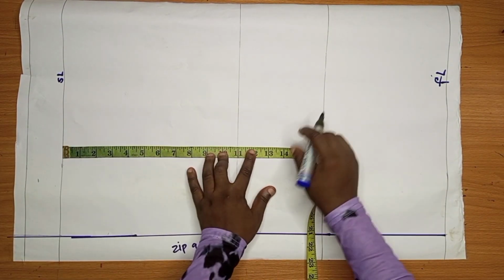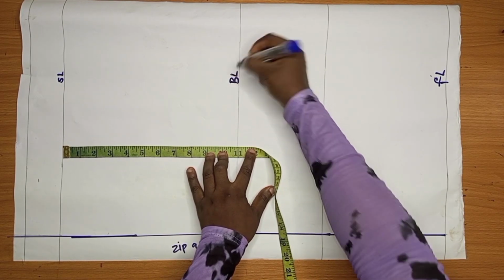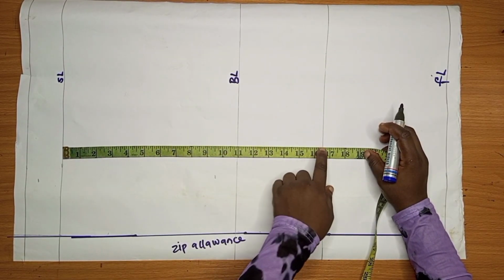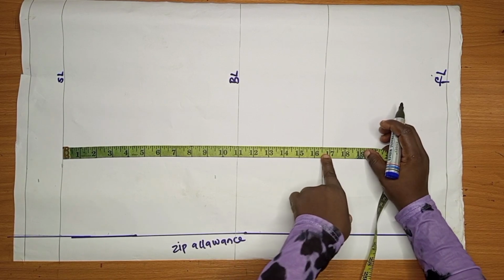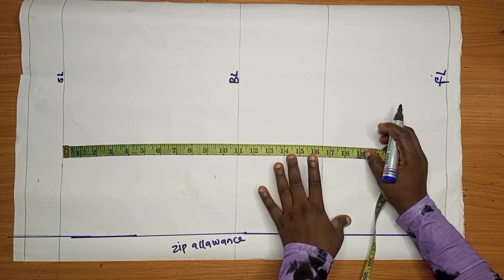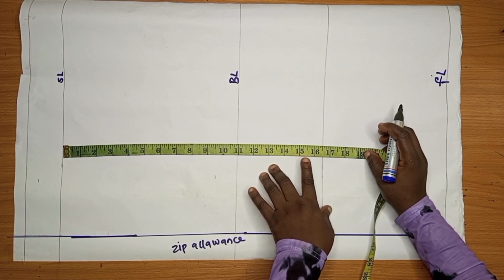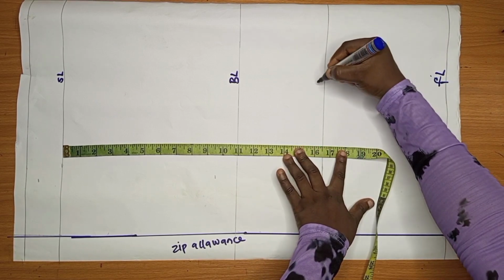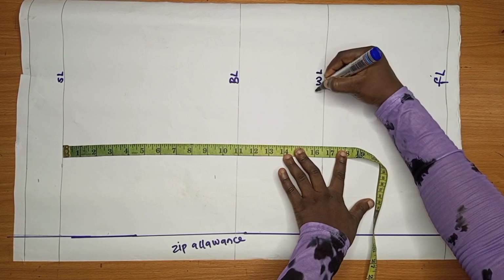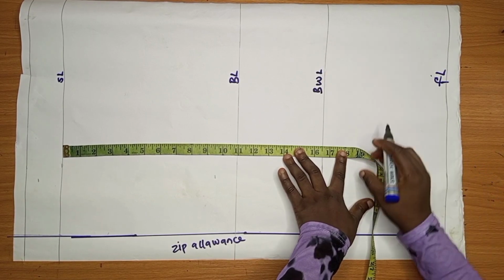Now I'll go ahead and come down by 11 inches for my bust line. Then I'll come down by 16.5 inches for my waistline. So now this is where the shortage of that 1.5 inches is coming from, because of the difference between the back half length and the front half length. Okay, so go ahead and measure yours to know the difference.